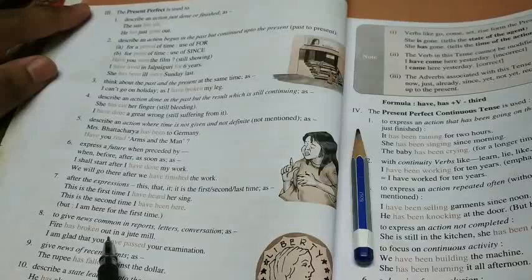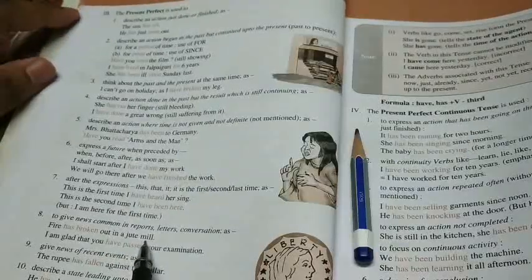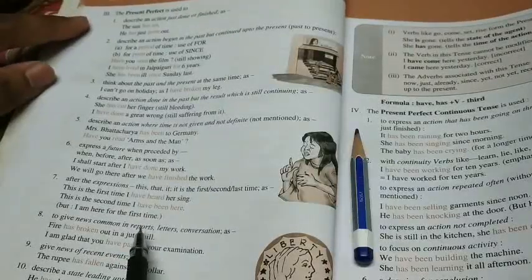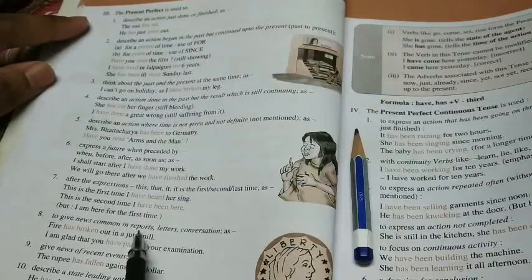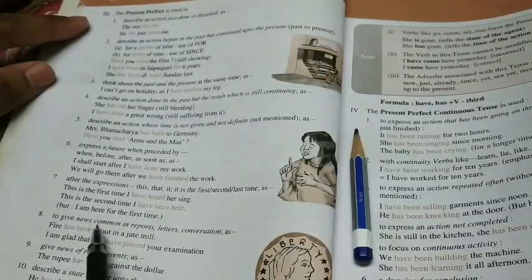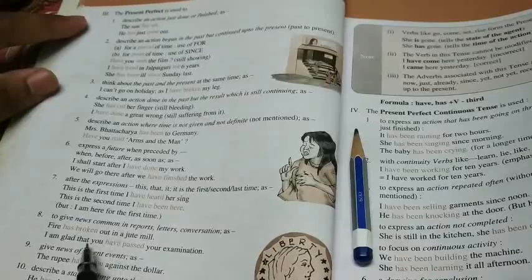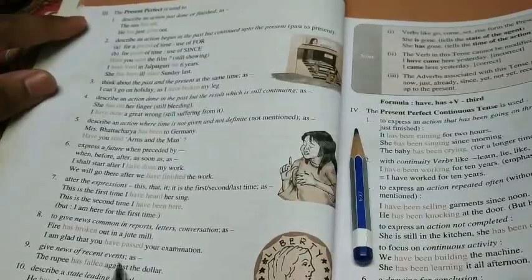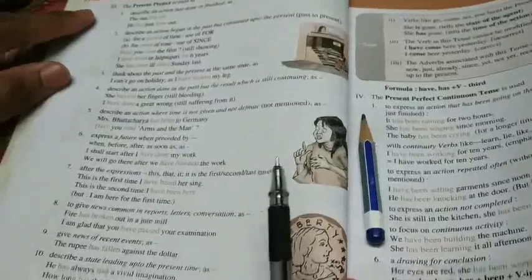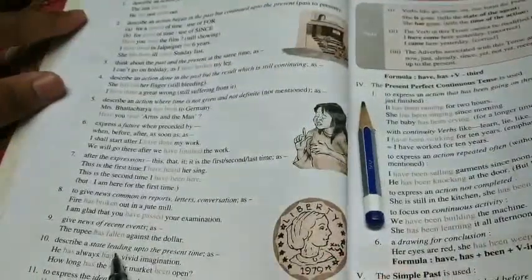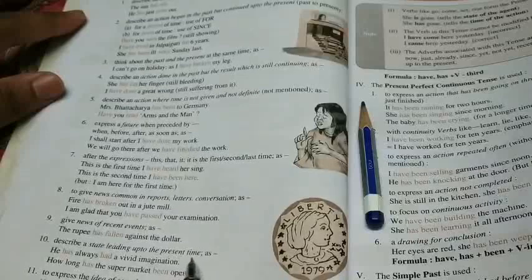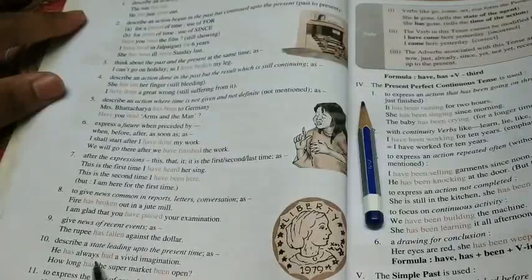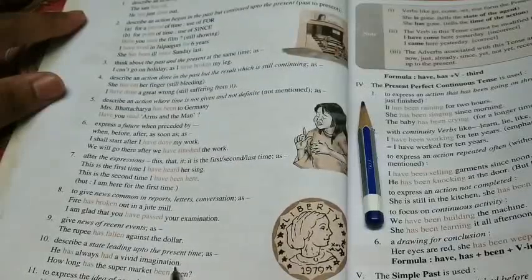Fire has broken out in a jute mill. It's a report. So in a reporting case, present perfect tense is used to give news of a recent event. The rupee has fallen against the dollar. It is also used to describe a state leading up to the present time, as in: he has always had a vivid imagination.